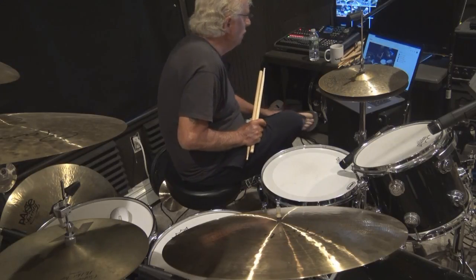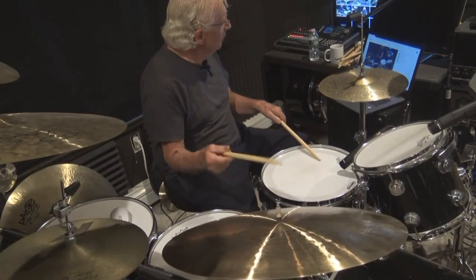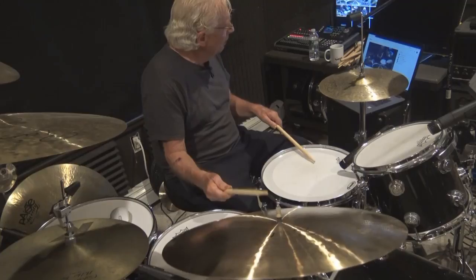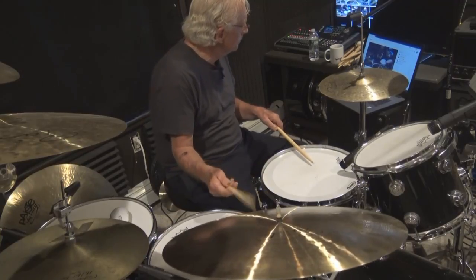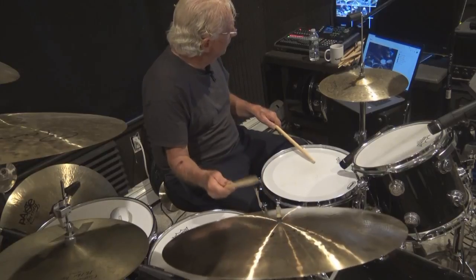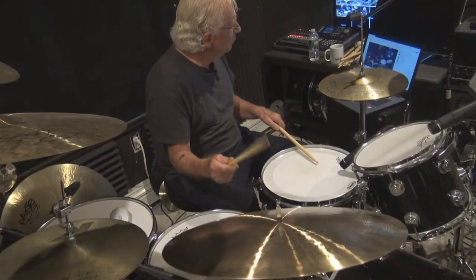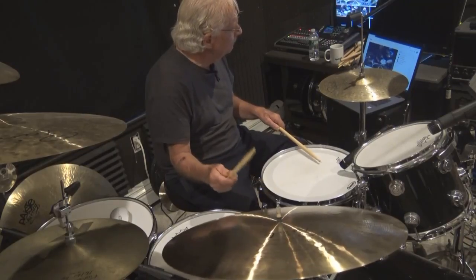But I'm using the and of the triplet. What I do is I'm going to do the first line, and I'm going to tag a vamp onto the end. Now the vamp's going to be whatever hand I end with, or whatever sticking pattern I end with. The first line will be the left.